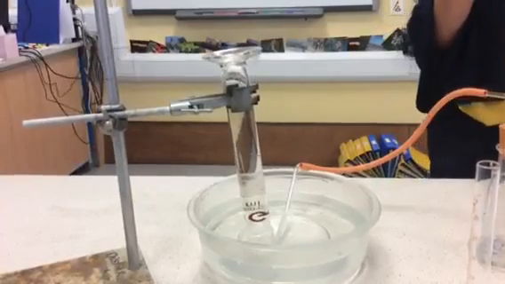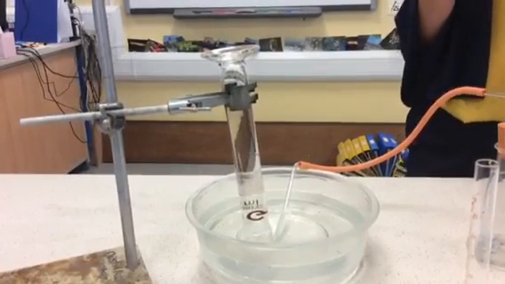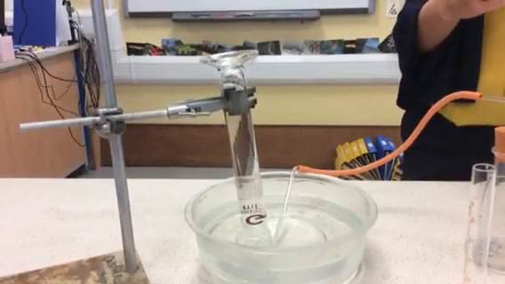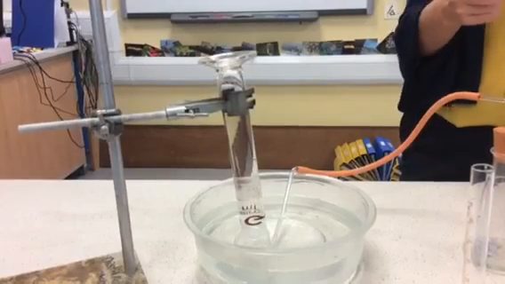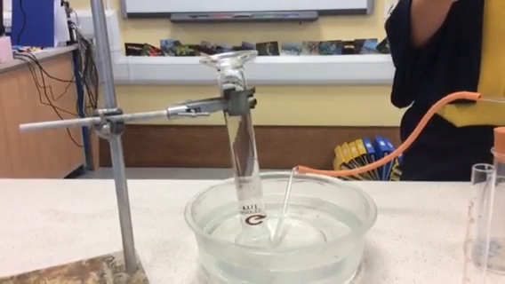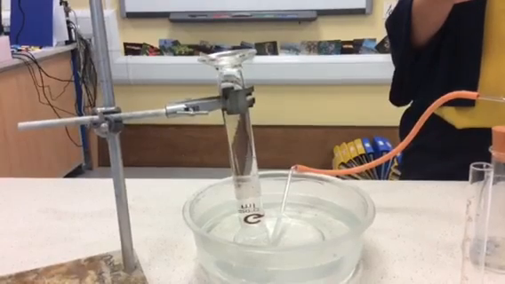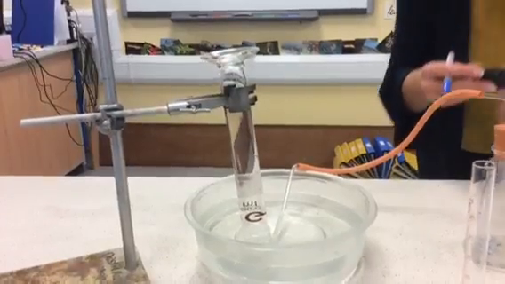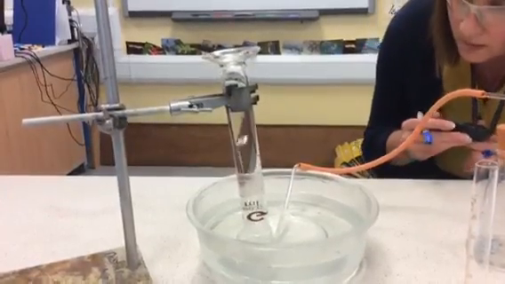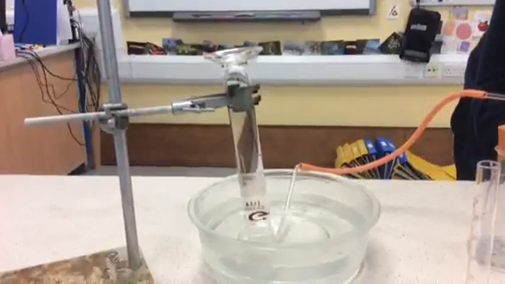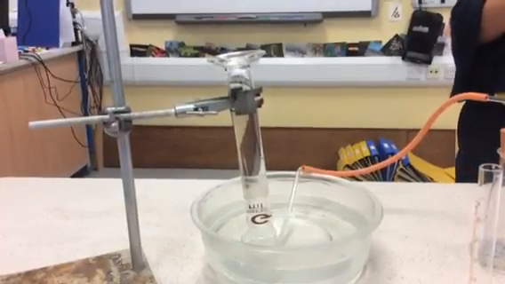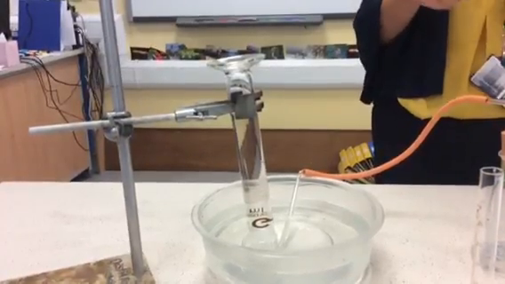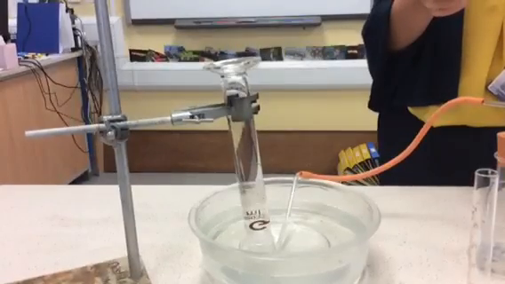Then we've got 1 minute left where we need to time. So we're looking for our next 30 seconds to see what volume of gas we've got this time. Okay, and our next 30 seconds, we are on 25 cubic centimetres of gas, and then our final 30 seconds. So we're looking to see the final volume of hydrogen gas produced.